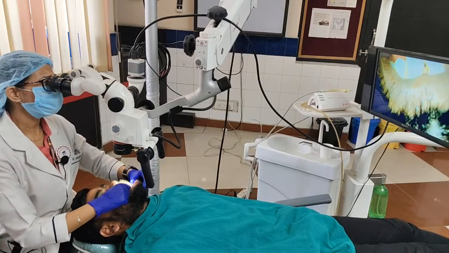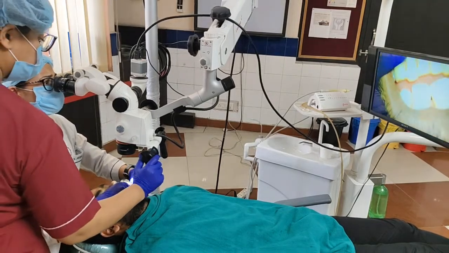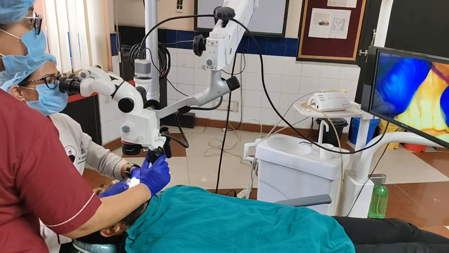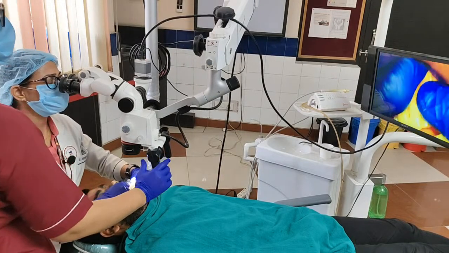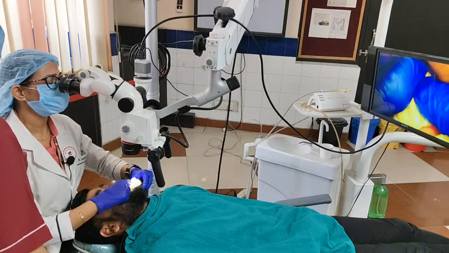Can you see this area? Can you see the mandible? Can you appreciate the mandible here where I'm pointing? Yes, ma'am. Now can you see that shiny surface? It's reflecting light. Can you see that? Yes, ma'am. Okay.